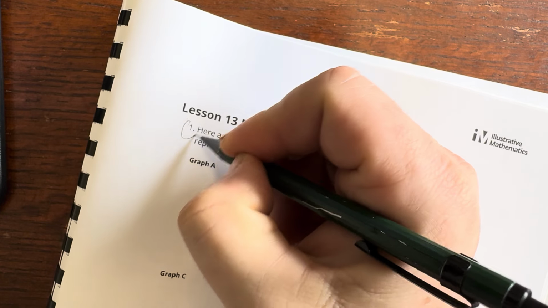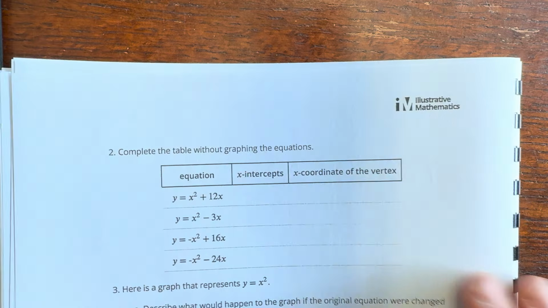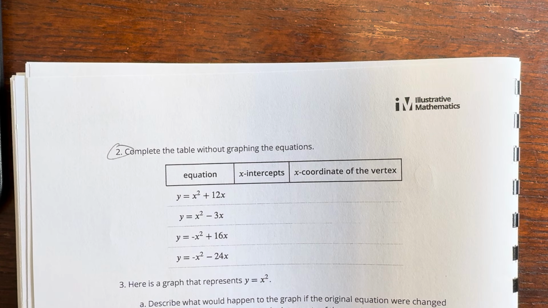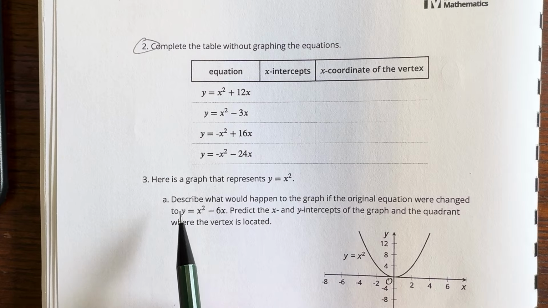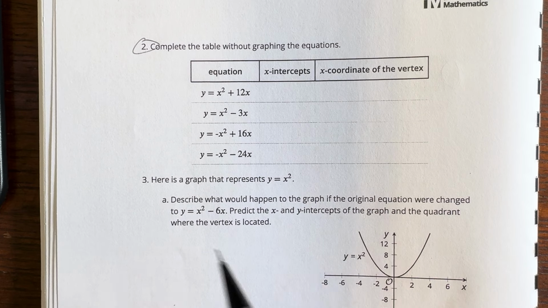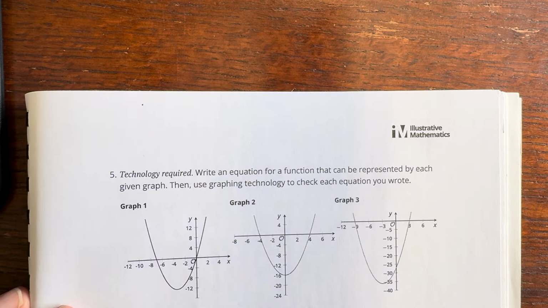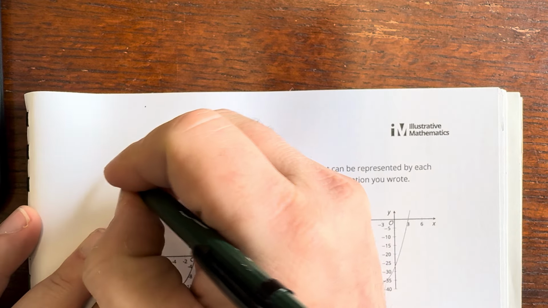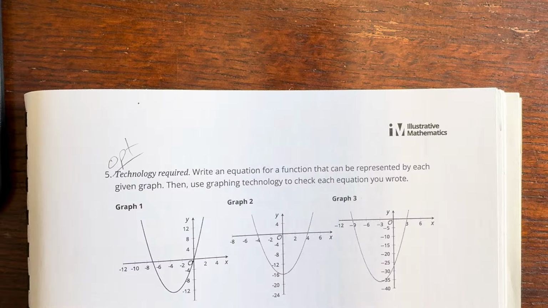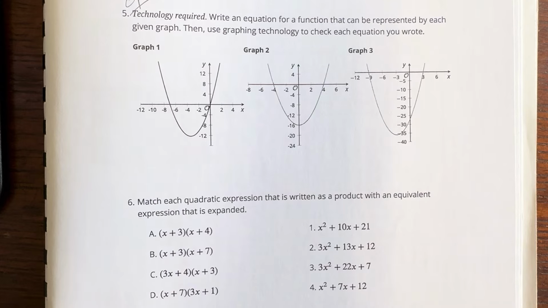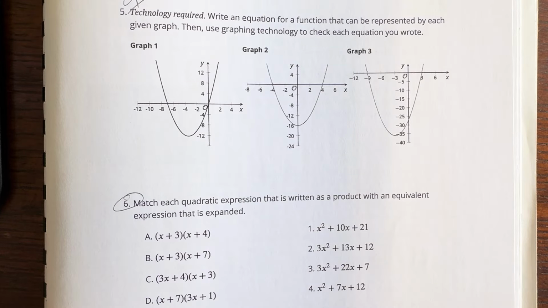So then, besides that, I'd like you to do practice problems, question 1. Move on to the practice problem. Please also do question 2. Question 3. Question 4. And question 5 is optional. You do have to use Desmos for that one. And go ahead, a 6 is a good review. Work on those practice problems.